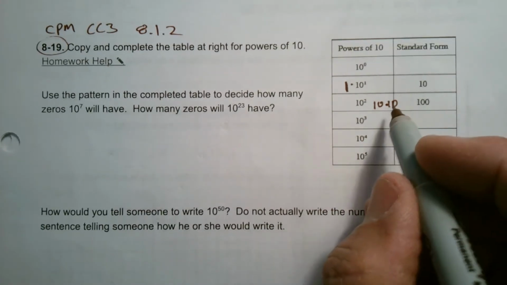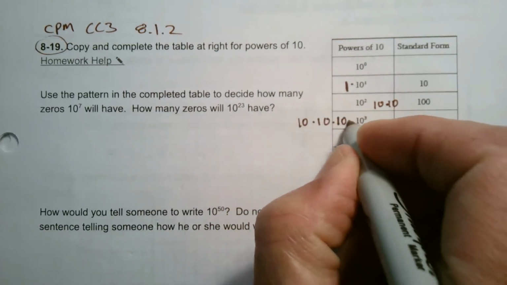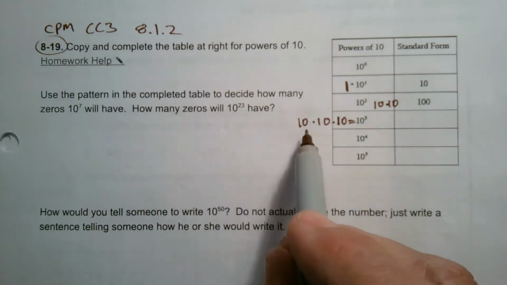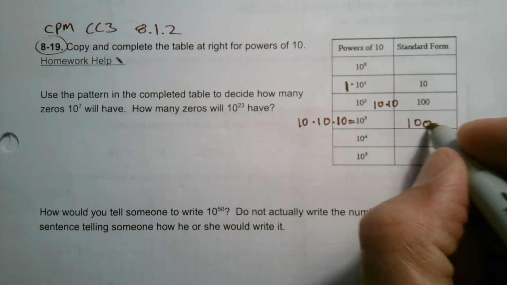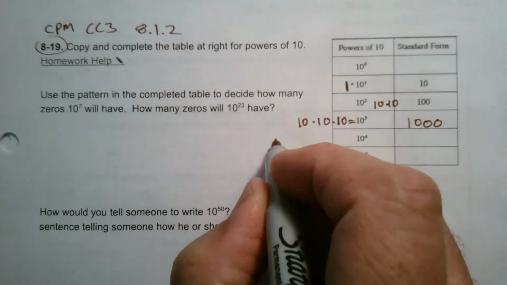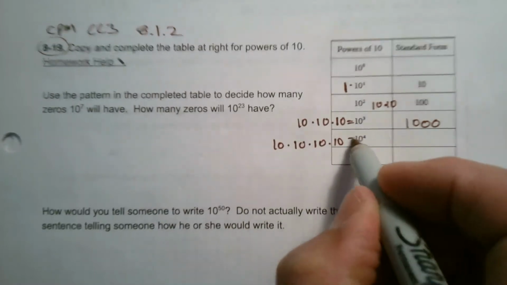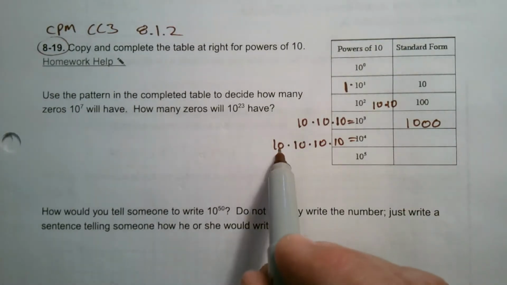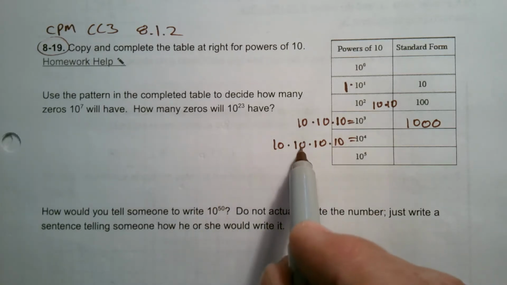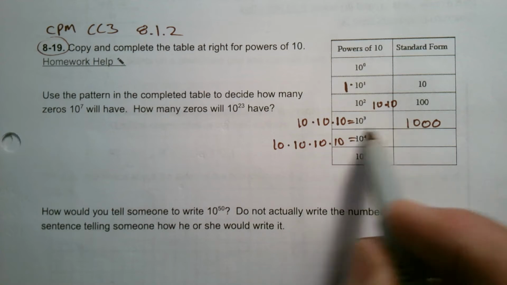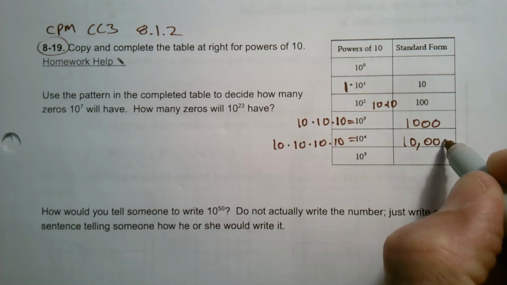Then 10 to the third means 10 times 10 times 10. So we would go 10 times 10 is 100, times another 10 would make it 1,000. 10 to the fourth means 10 times 10 times 10 times 10. That's what 10 to the fourth is. So 10 to the fourth is 1, 2, 3, 4 tens being multiplied. 10 times 10 is 100, times another 10 is 1,000, so 10 times another 10 would be 10,000.